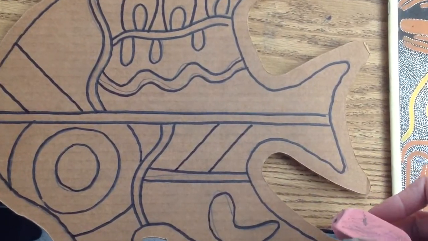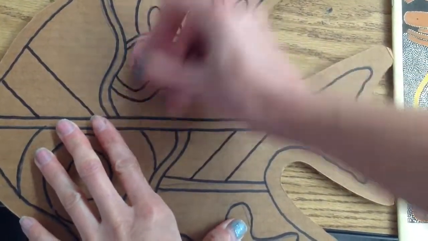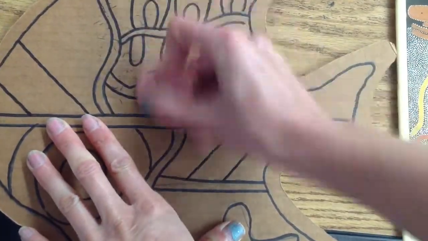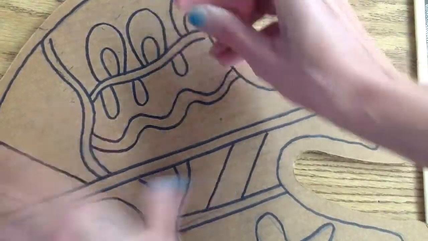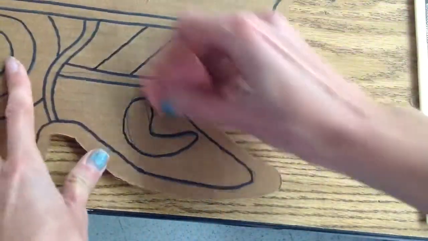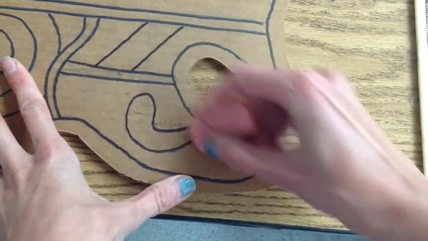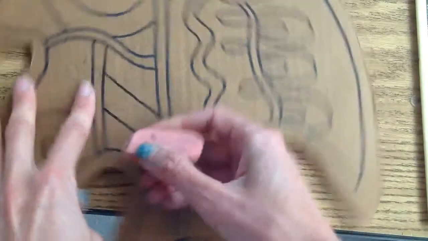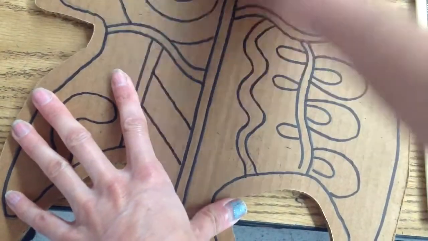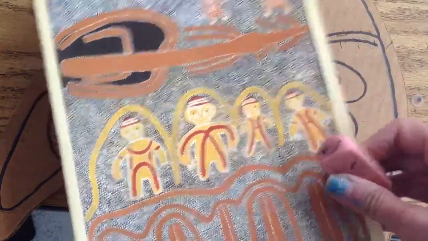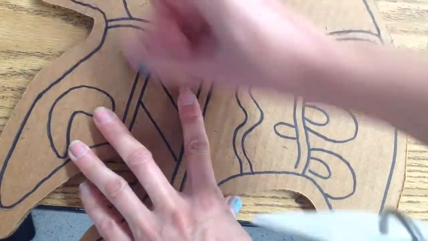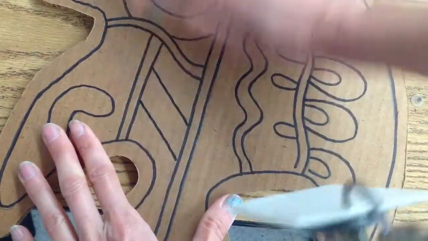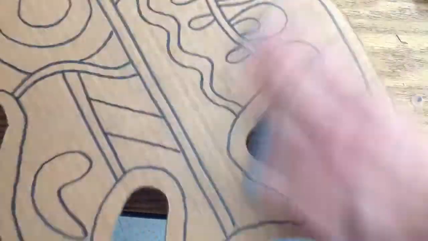After you guys do that, you can grab your eraser and just erase your pencil lines from your sketch before. Because when we paint on top of this cardboard, the brown cardboard color is going to show through, which is great because it's a very natural color, which is one of the colors from a lot of the art that you saw in the book. So we're going to use this brown color. We're not going to cover up every single spot on the cardboard. So erase all those pencil lines, get rid of all the eraser marks.